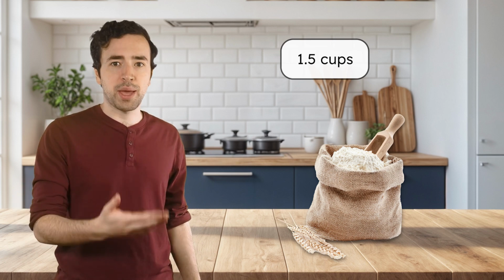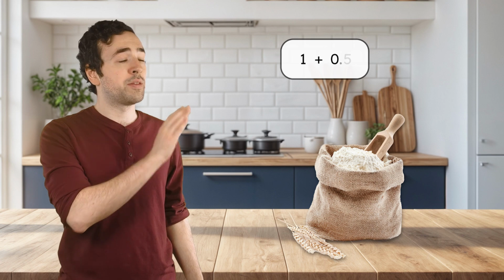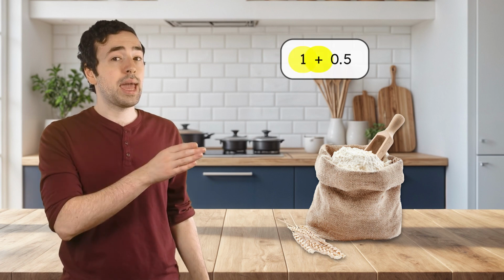Back to the flour, we can also show this decimal in expanded form. When we say and, we write it as a plus sign, like this. First, we write a 1, and is the plus sign, then 0.5. 1 and 5/10. Decimals can be part of numbers of any size, though.